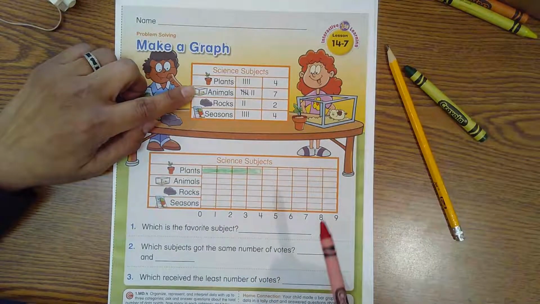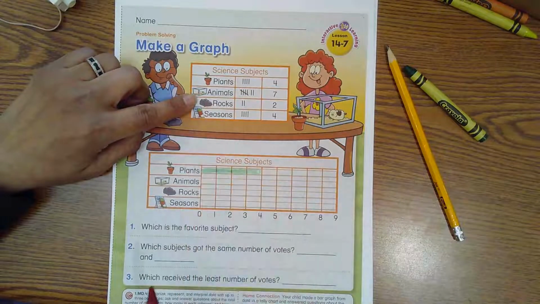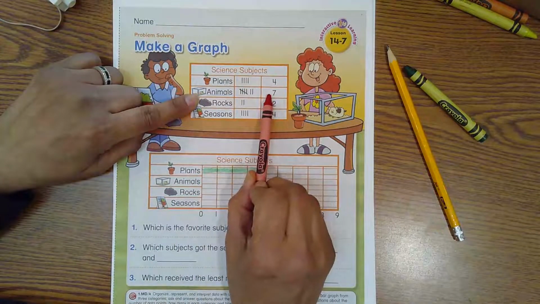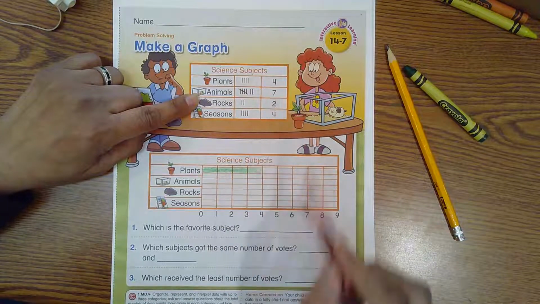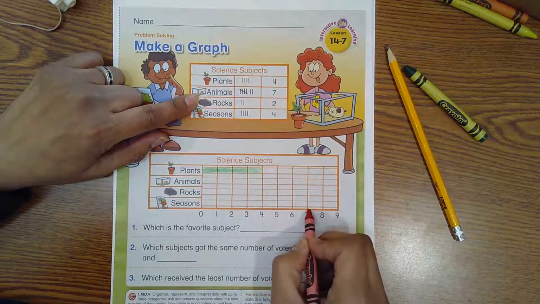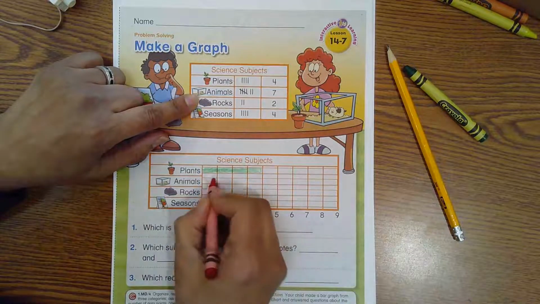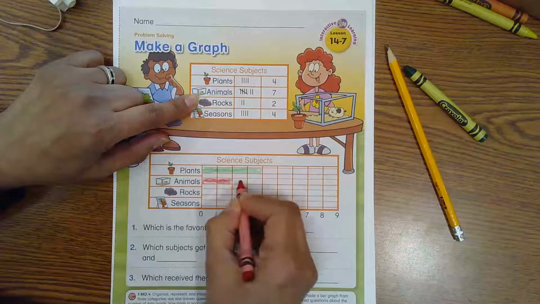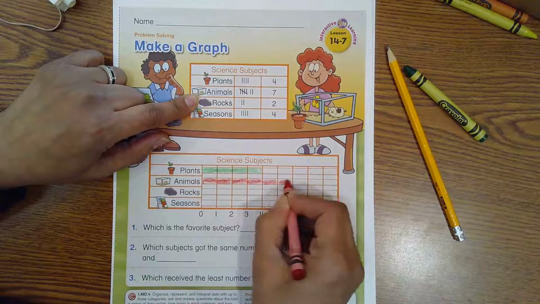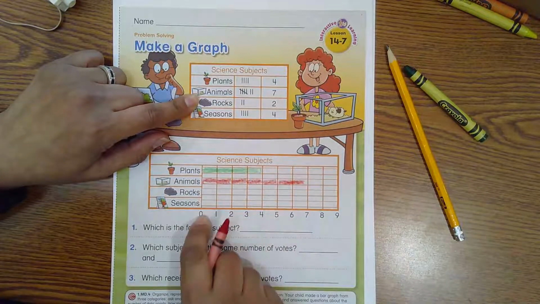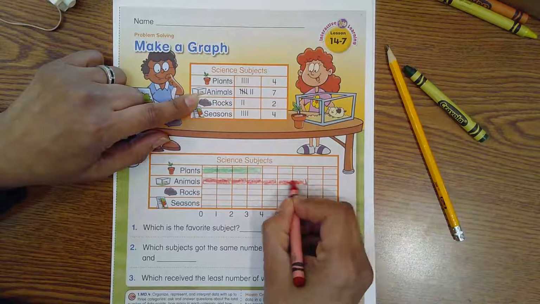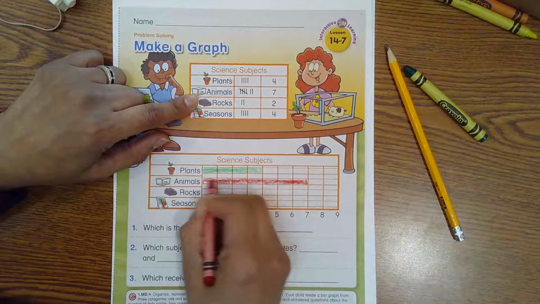I want it to be colorful. I use a different color to represent a different lesson. So the next one I have animals, and I can see that 7 children chose animals as their favorite lesson. So I'm gonna color this all the way to number 7. Or I can count, 1, 2, 3, 4, 5, 6, and 7. Or you look at the numbers at the bottom. I know there's 7, so I'm gonna stop at number 7. And then I'm gonna color.